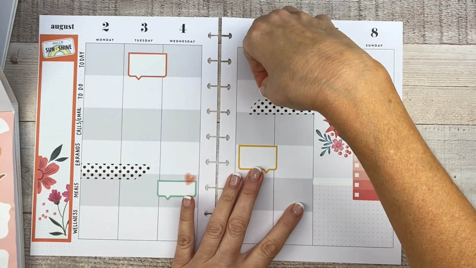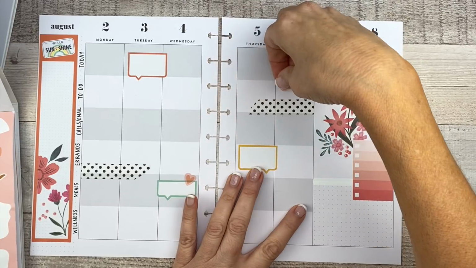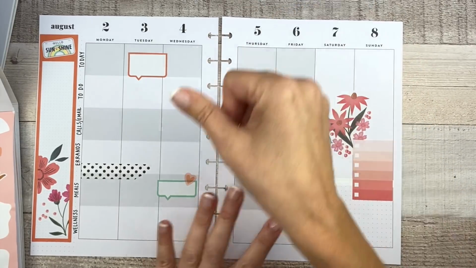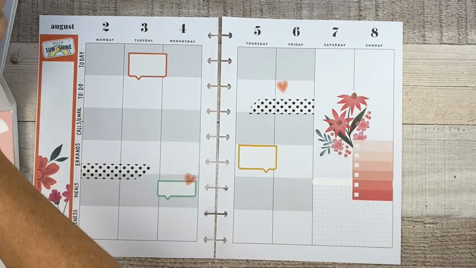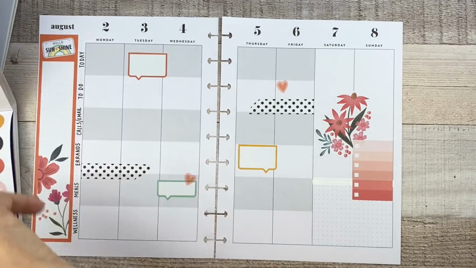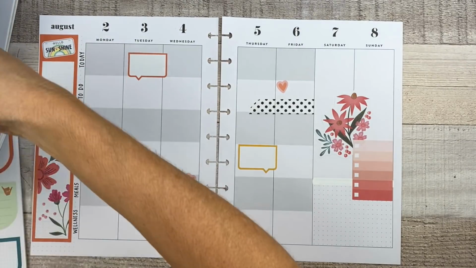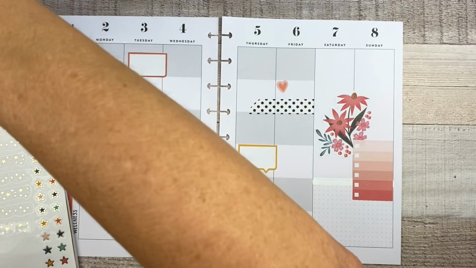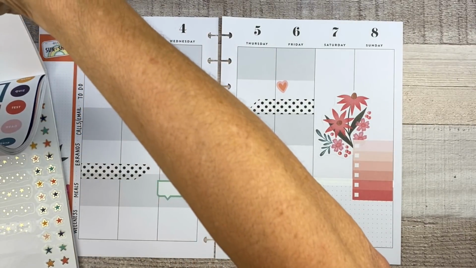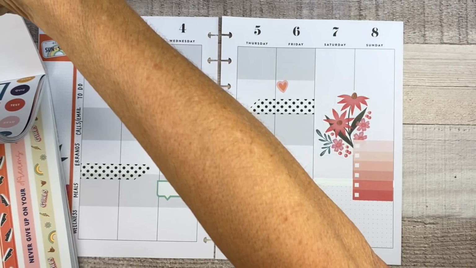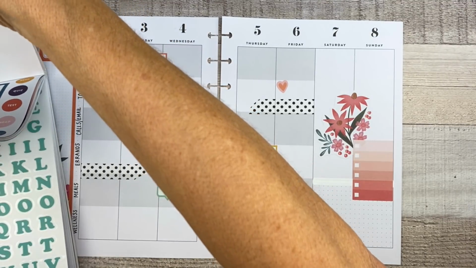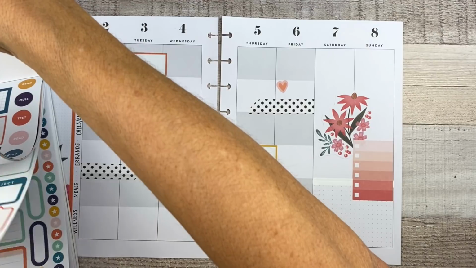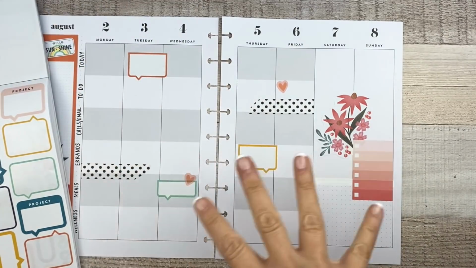Say I want to put one here. Something great to do on Friday. I don't know. And what else do we have going on here? Maybe some sparkles or lines of some sort. Just something that's not going to take away from what you've got going.